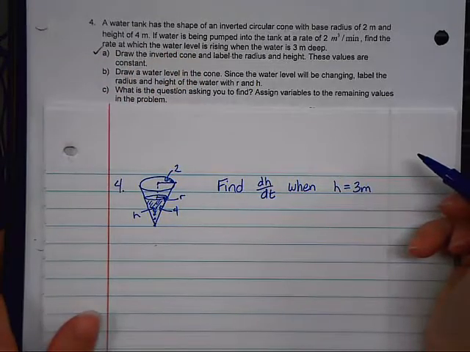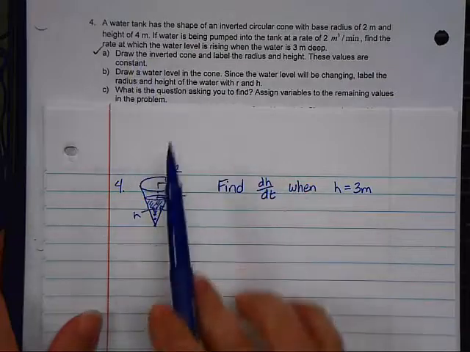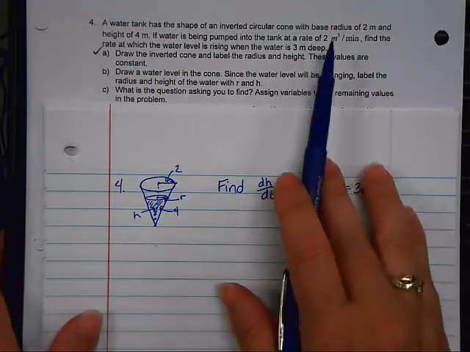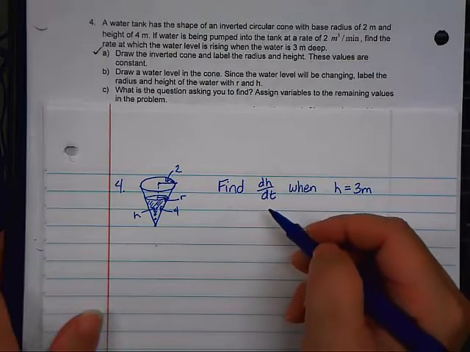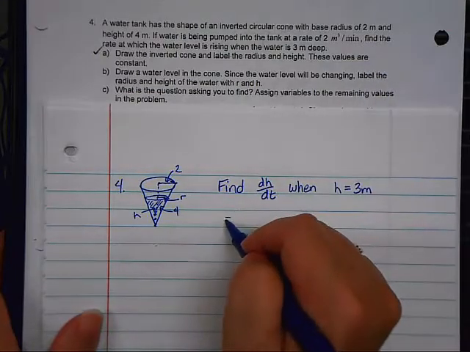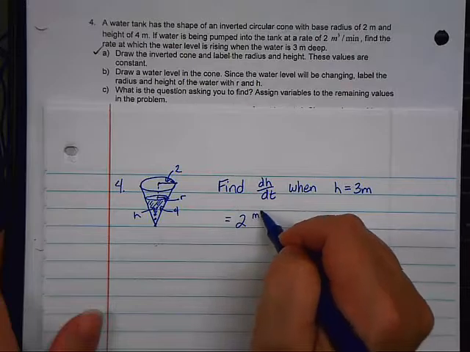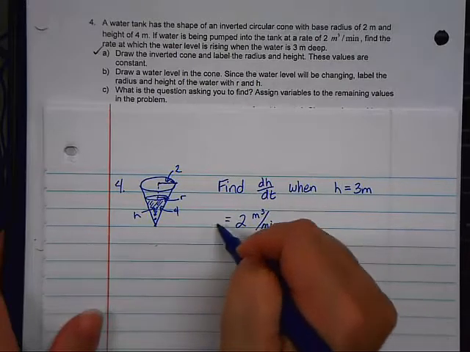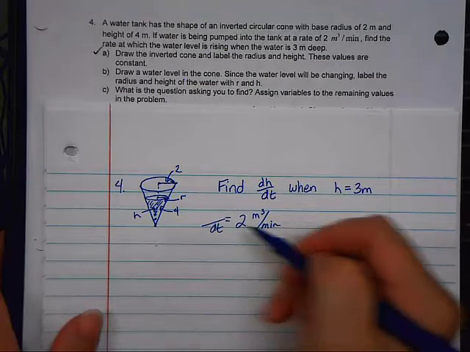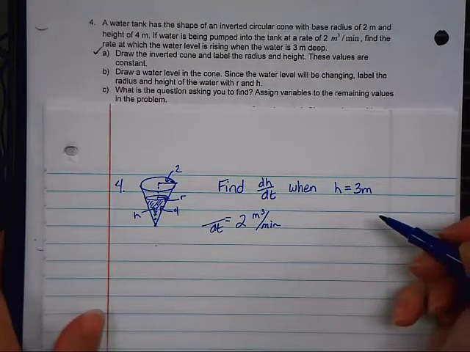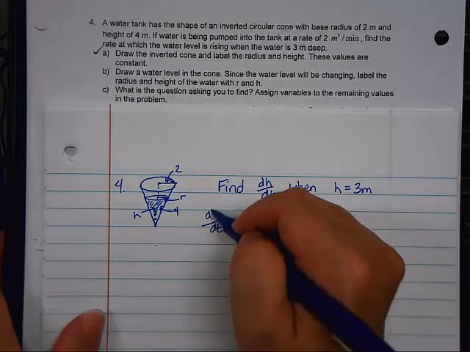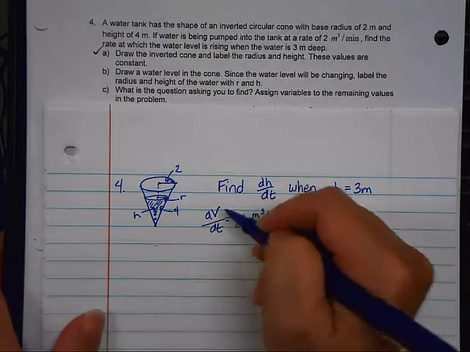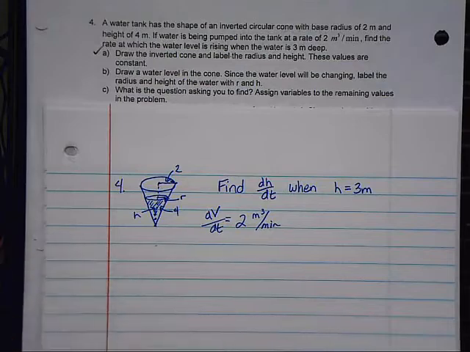Okay? Have we used all the numbers in the problem? The 2 and the 4 went on the picture. The 2 cubed, oh, I haven't written that down yet. So I need to know, what is this 2 cubic per minute? I know it's going to be a dt because it's a rate. What's measured in cubic units? Volume. So this is dV dt. Okay? Are you good with that? Okay, next.